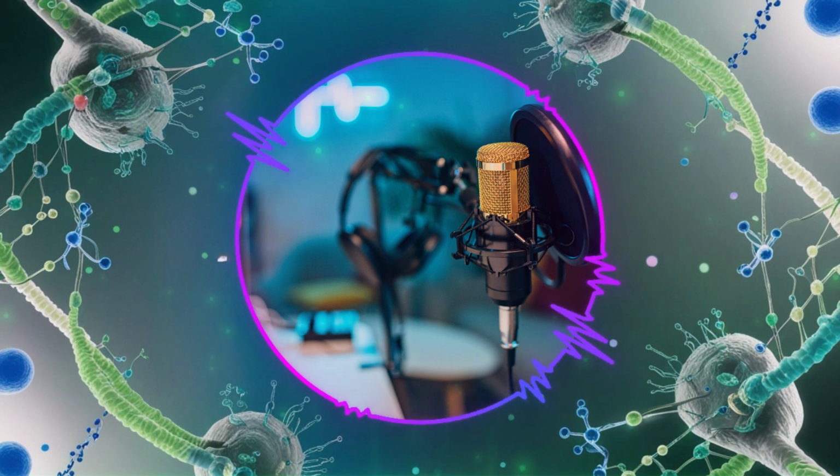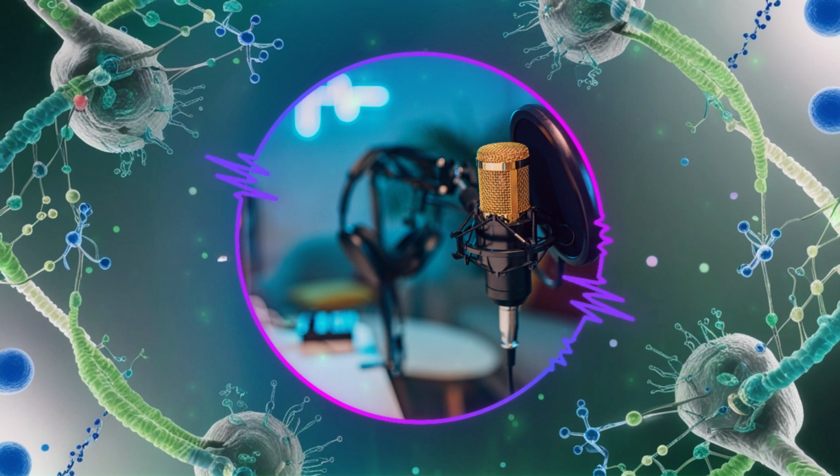Instead of taking years to analyze all that data, AI can help us find those needles in the haystack much faster. So it's like having a fast-forward button for drug discovery. This is really revolutionary stuff.